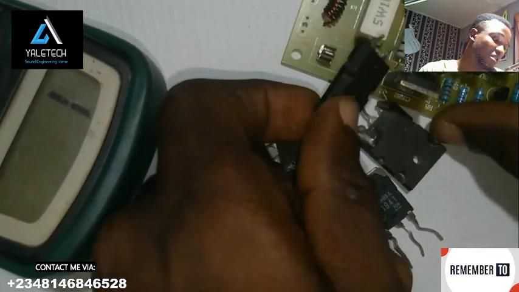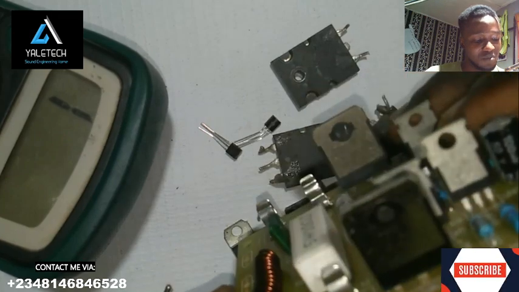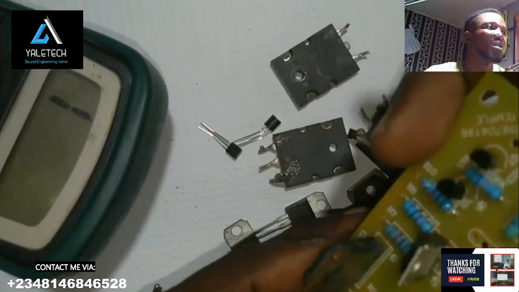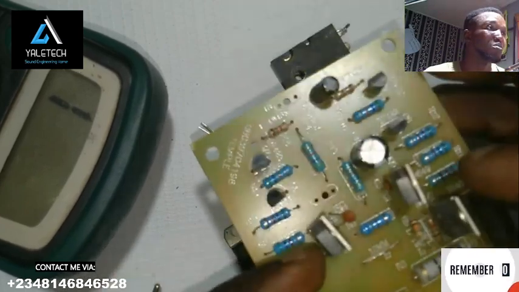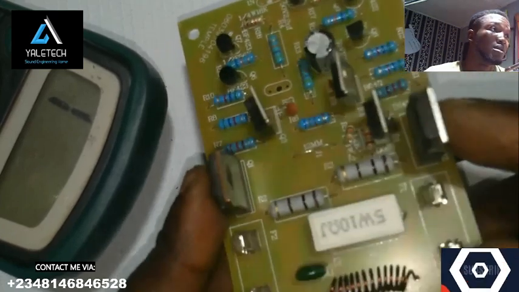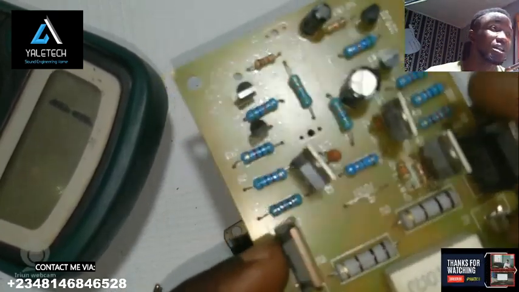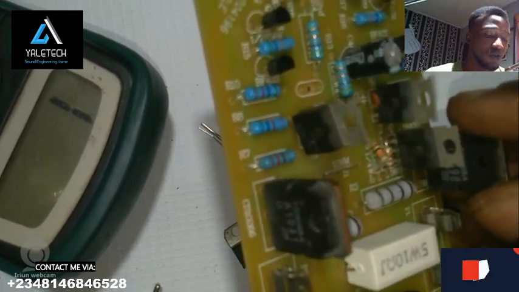Now, for example, if you look at this board, this is just a small board. I cannot even remember the rating, maybe around 100 watts. Let's just assume 100 watts, not 1,000 watts. This is a very small one. If this is a 100 watt pre-board, I can definitely upgrade this to a 1,000 watt board.